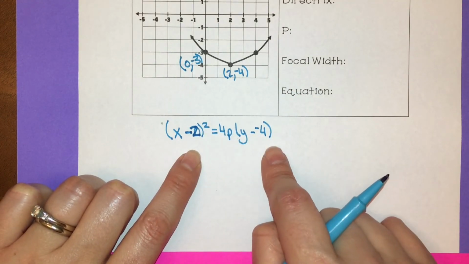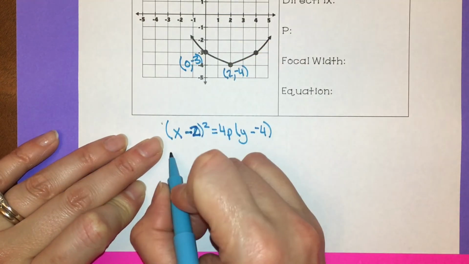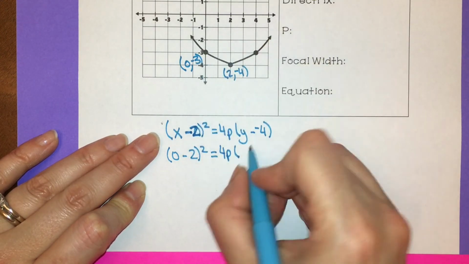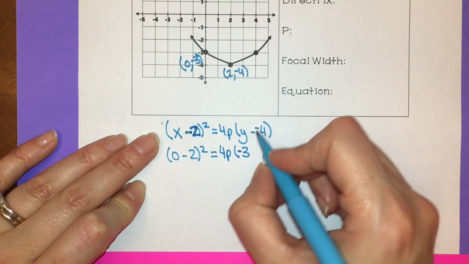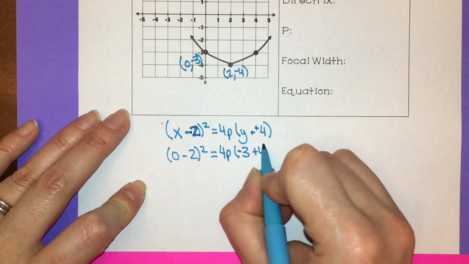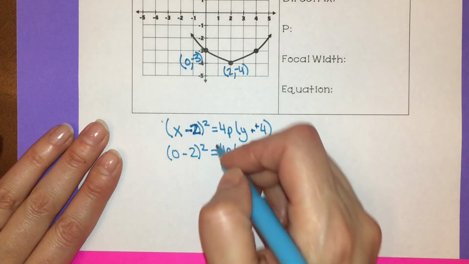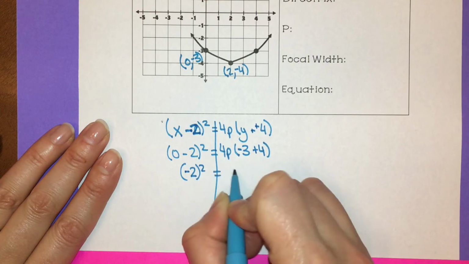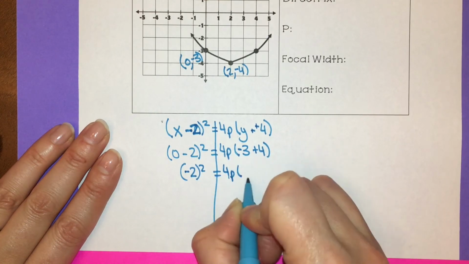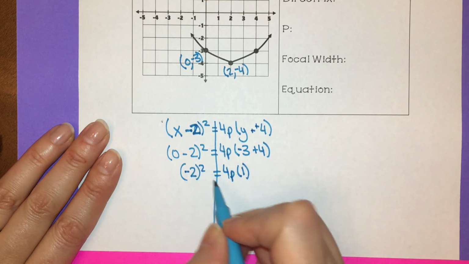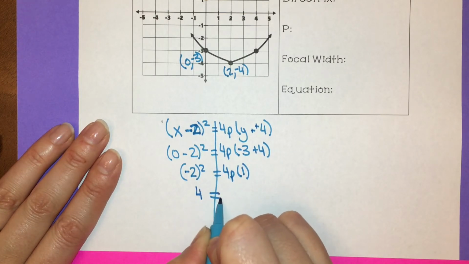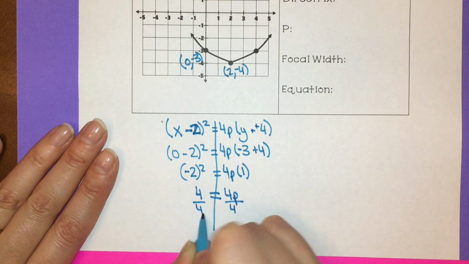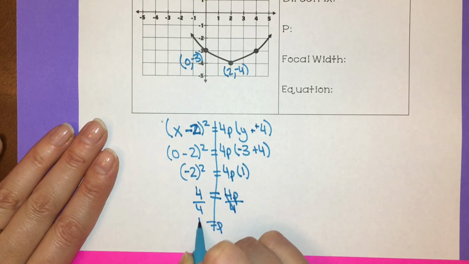So first I just plugged in the vertex. So my x coordinate is 0 minus 2 squared equals 4p times my y coordinate, -3. But I'm going to change minus and negative to plus a positive, so plus 4. Okay, now I can solve for p. We have 0 minus 2 is -2 squared equals 4p times -3 plus 4 is 1. -2 squared is +4. -2 times -2 is +4. 4p times 1 is just 4p, so divide both sides by 4, and p is equal to 1.